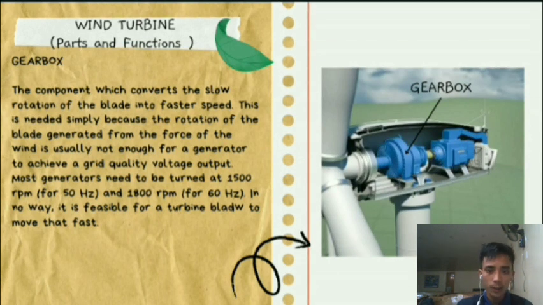However, it's worth noting that some modern wind turbine designs, particularly direct drive turbines, eliminate the need for a gearbox. Direct drive turbines connect the low speed shaft directly to the generator, avoiding the complexity and potential maintenance issues associated with the gearbox po. So yun po yung process ng ating gearbox.